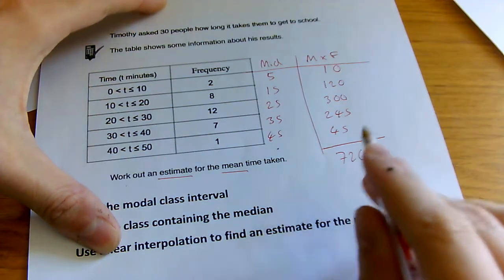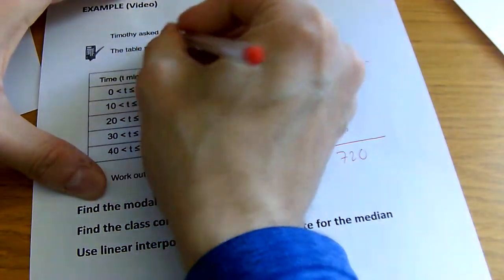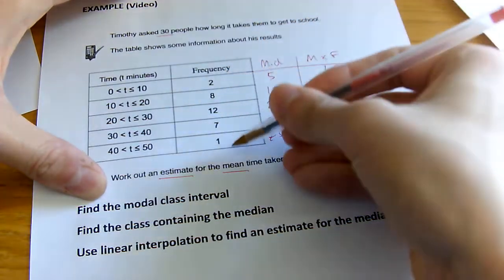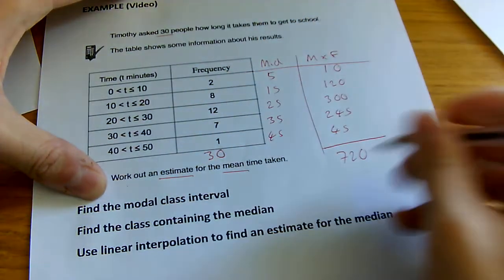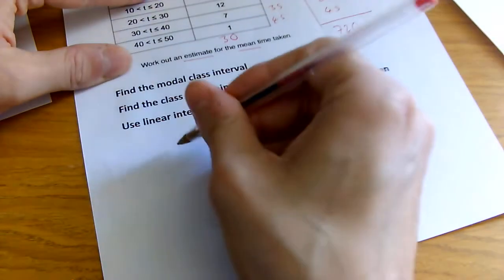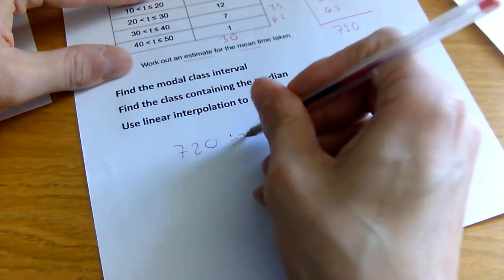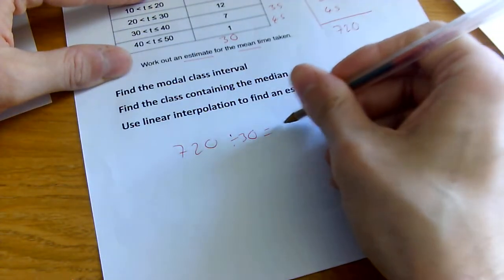We divide it by the number of students, which we're told is 30. We can also find out by adding the frequency up. So we do it down here actually. 720 divided by 30. Actually, that's quite a nice number. It comes out as 24.